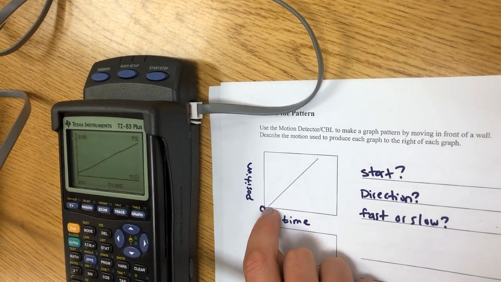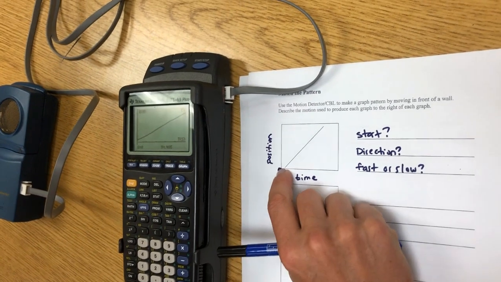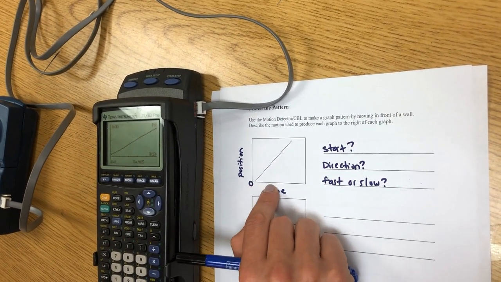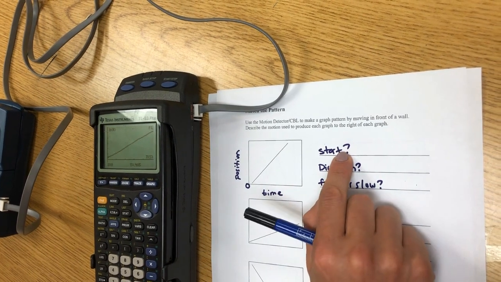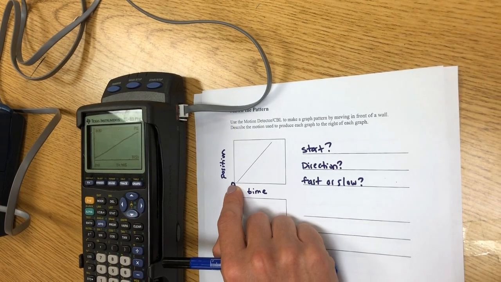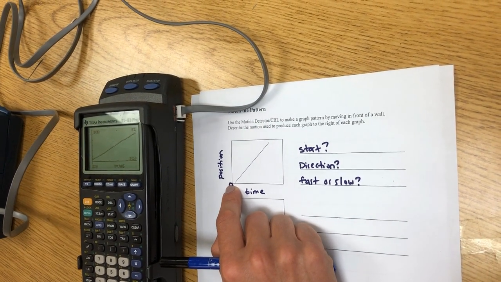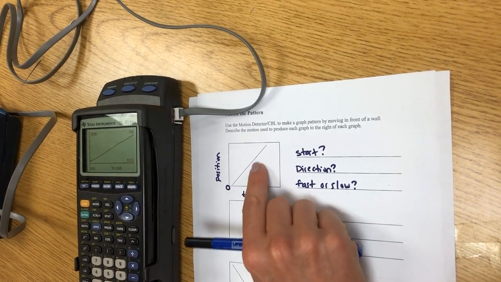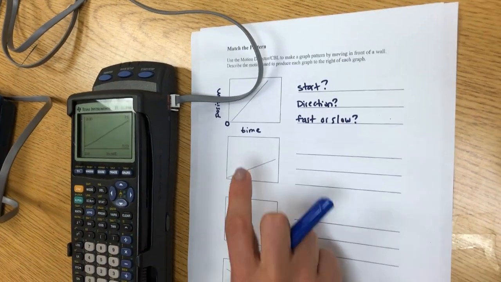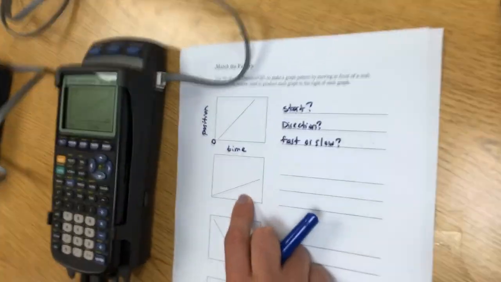My position was almost 0, close to the wall. I moved away from the wall as time went by. So where did I start? Close to the wall. The direction I went, I moved away from the wall. And how fast was I going? Well, I was supposed to go a little bit faster, I think. Okay. All right. So what is going to be the difference?